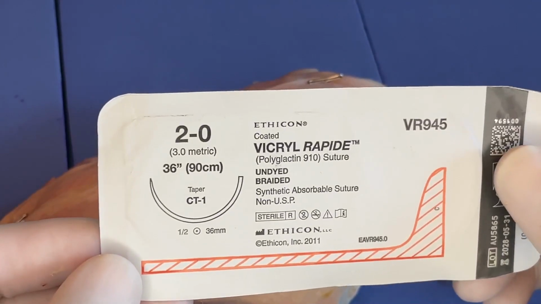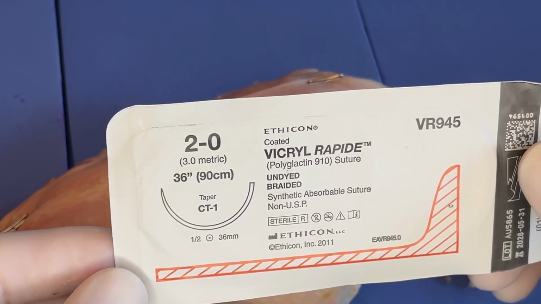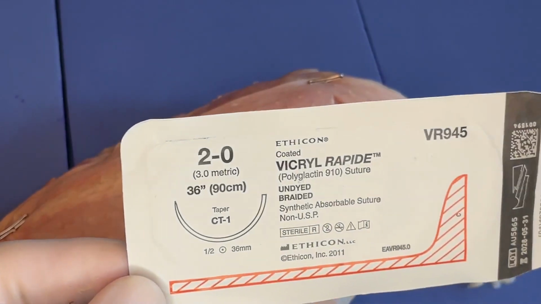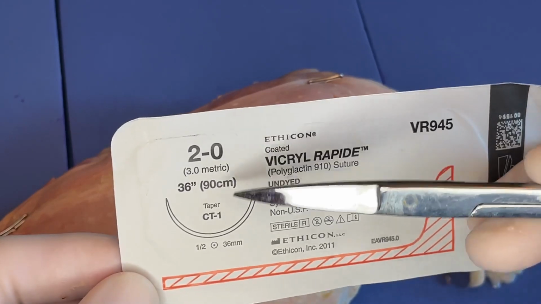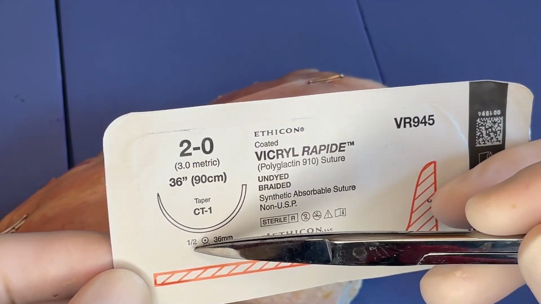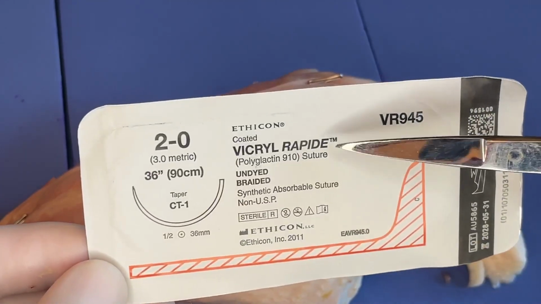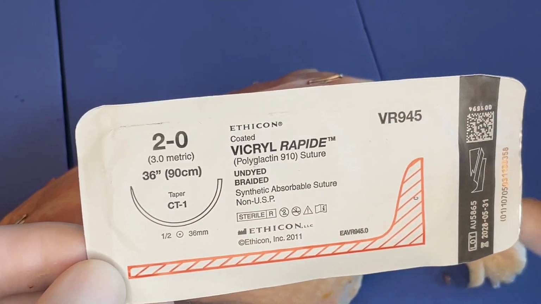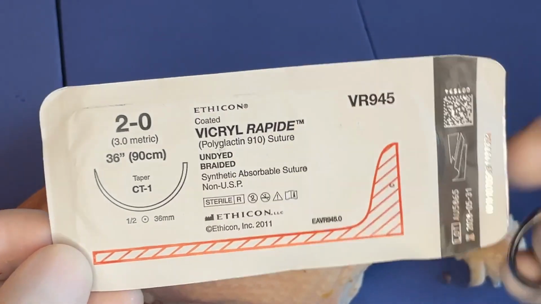When we open this up, we'll take a look at the anatomy of a needle. That'll be covered in the PowerPoint slides. You can see here that we've got a 90 centimeter length, a CT1 type of needle. It's a tapered point, a half circle needle. The Vicryl Rapide is undyed, so it probably won't have that characteristic purple color that most Vicryl or polyglactin has.